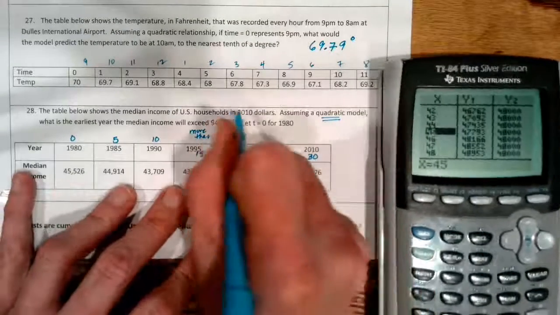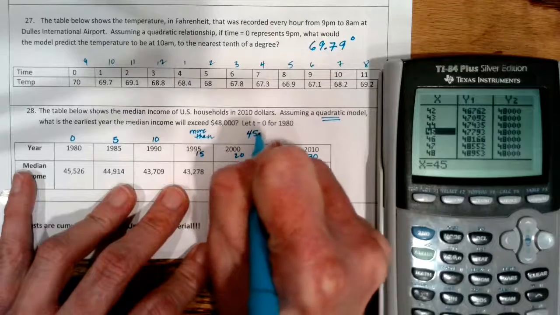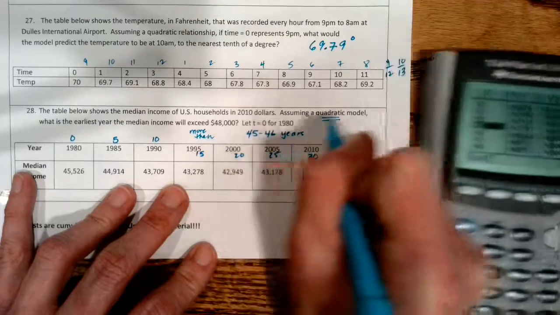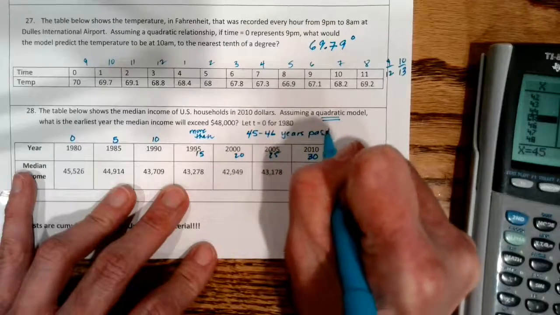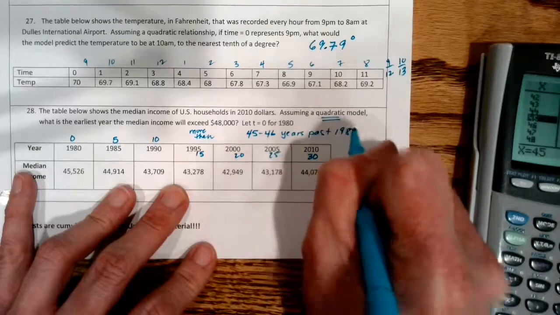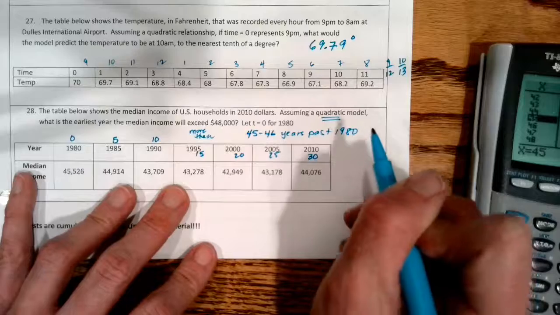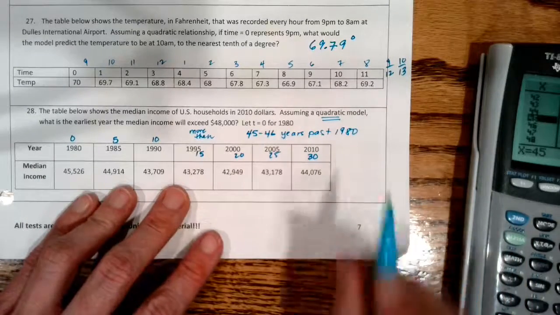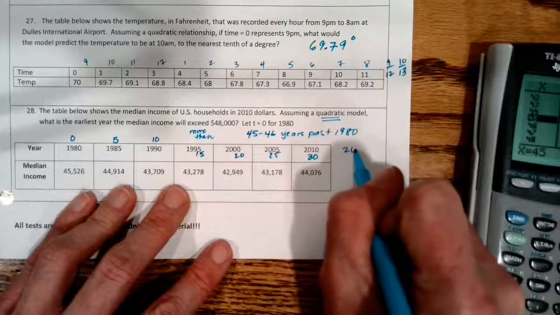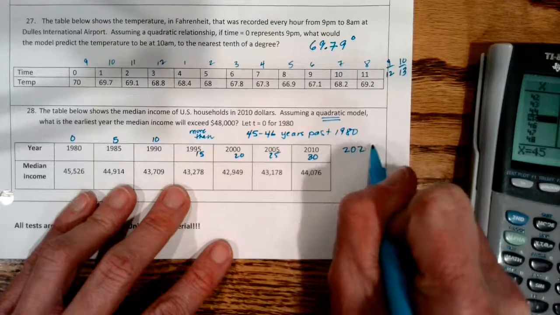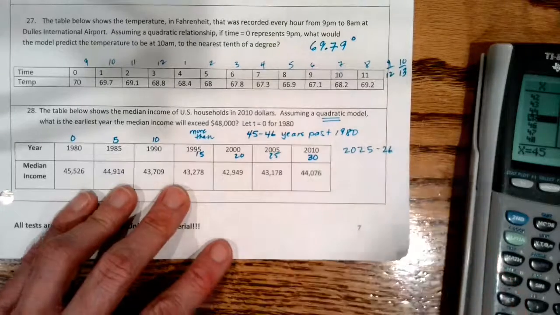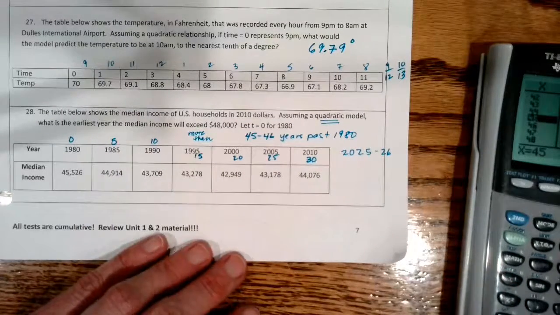So if I know it's between 45 and 46 years past 1980, when I look at 45 years past 1980, that puts me up to 2025 to 2026, somewhere in that time.